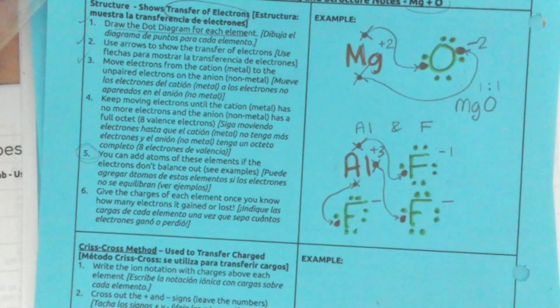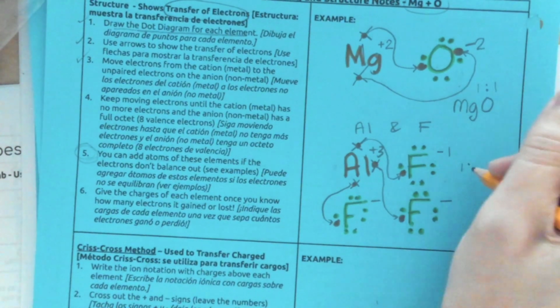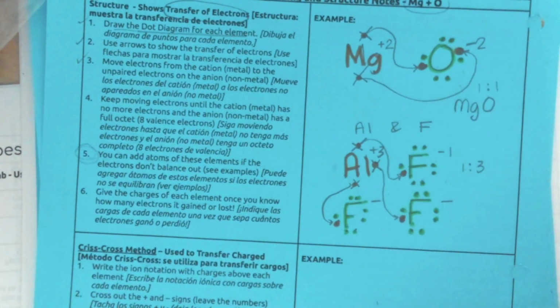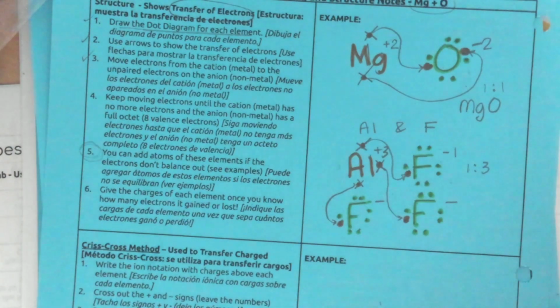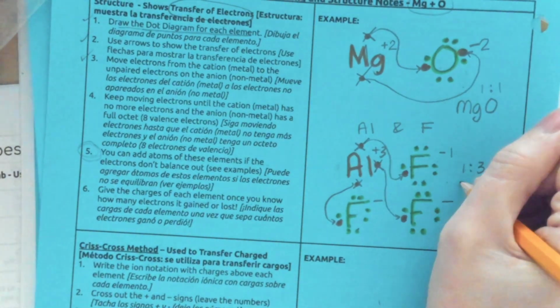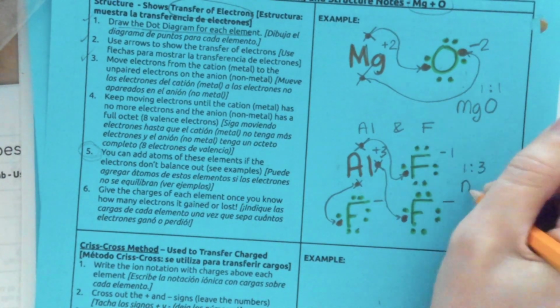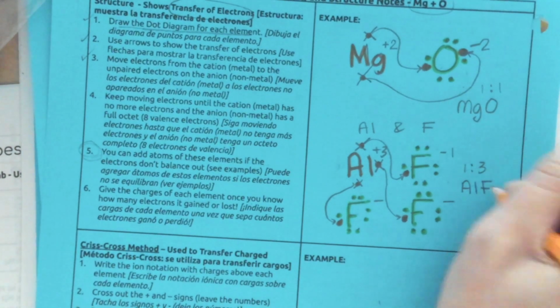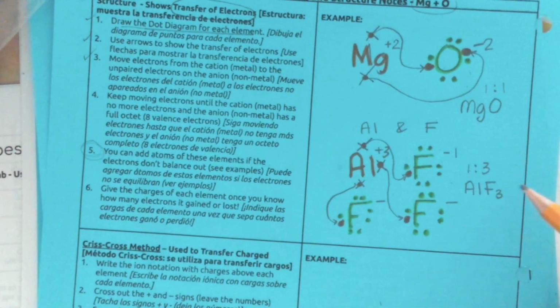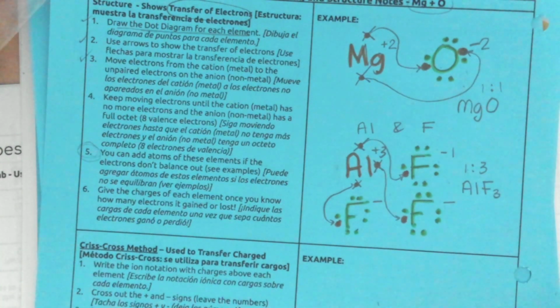In aluminum and fluorine, we have 1 cation to 3 anions, 1 to 3, which means that our chemical formula for aluminum and fluorine is AlF3. Note that 3 is in a subscript position because that tells us amount, right? So we can see how we get that ratio.